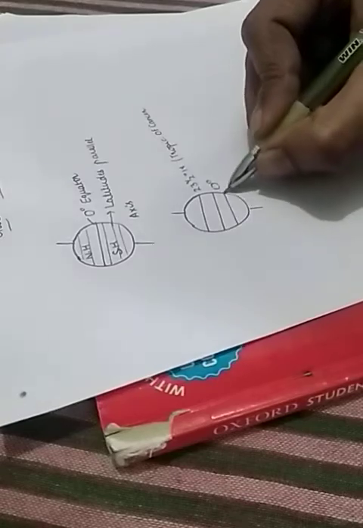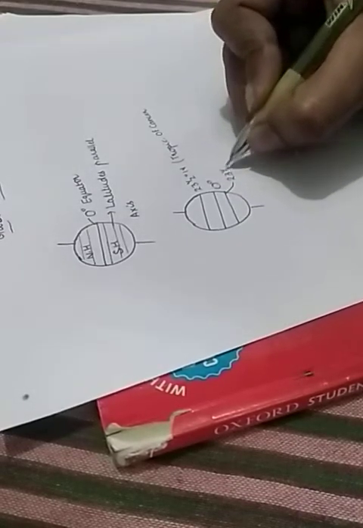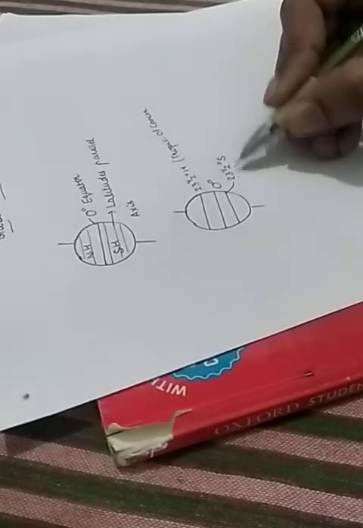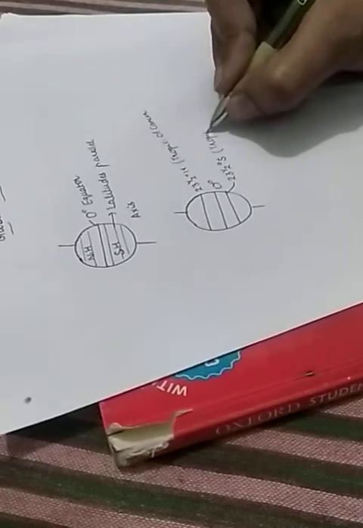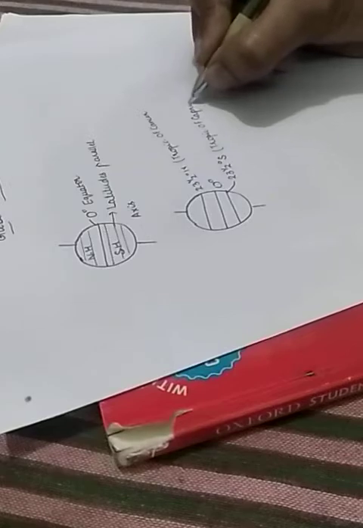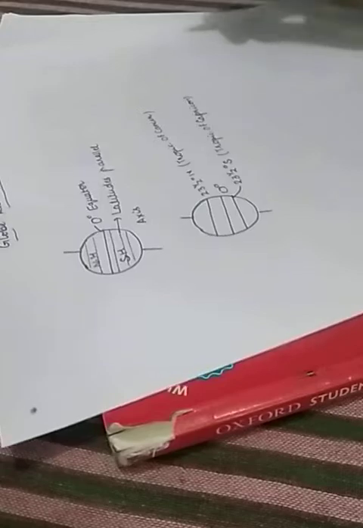And in the deep south also we have got a major latitude that is at 23.5 degrees south, that is called Tropic of Capricorn. Okay.